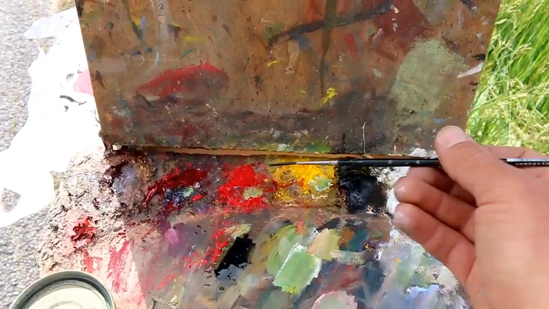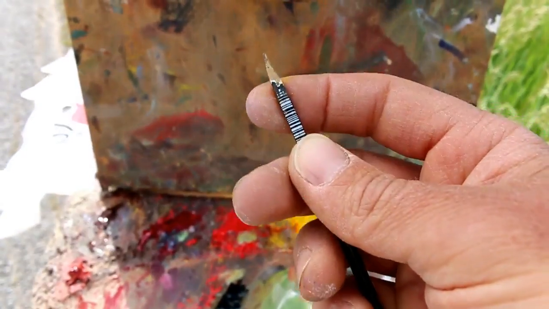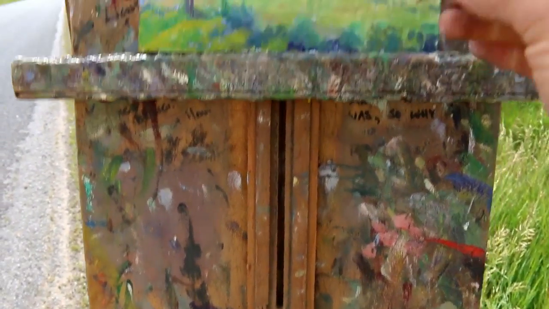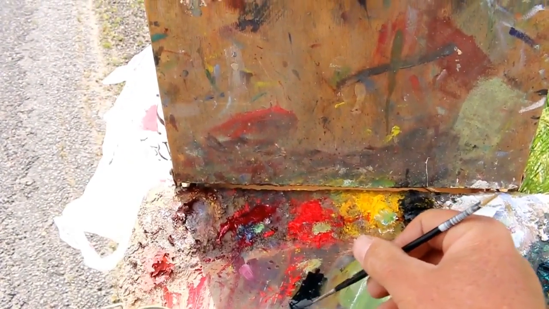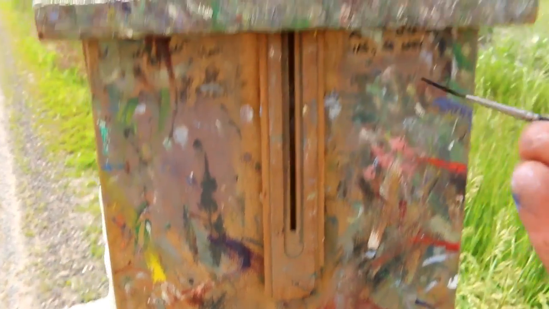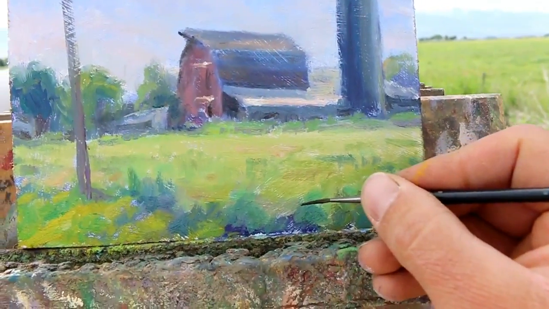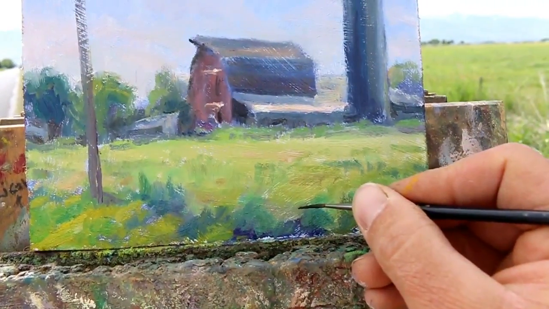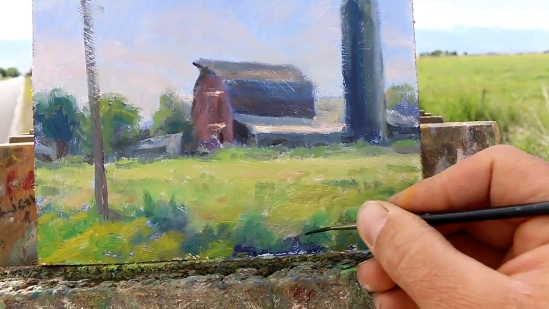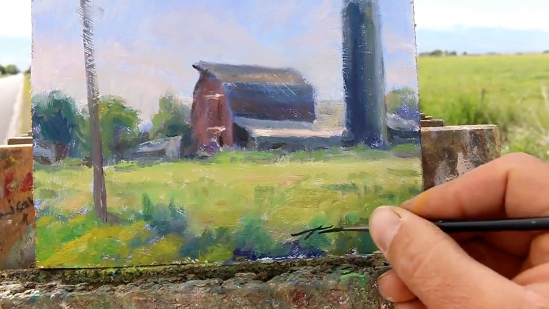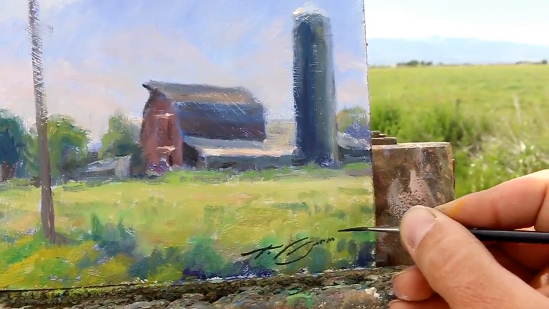So I've just got my tiny little script brush that I've actually sharpened like a pencil on the end. That's so that I can scratch my signature into the painting if I want to. It scratches right through the paint down to the canvas. Hey, that's what you always use black for. Yeah, I almost always use black. Let's see, should I sign there or there? I'll do it here. T. Gudmundsen.